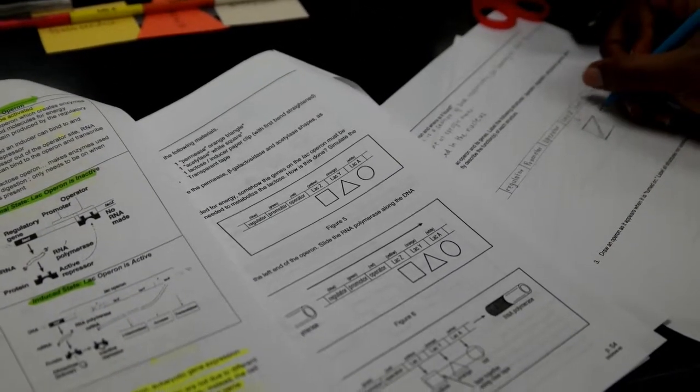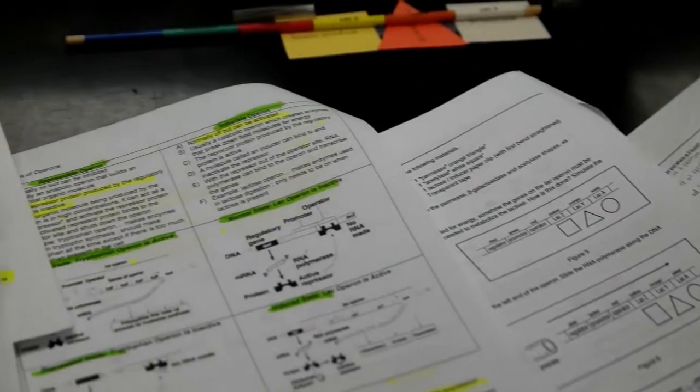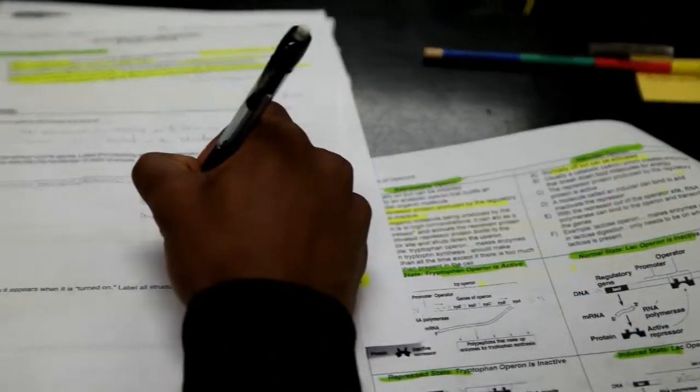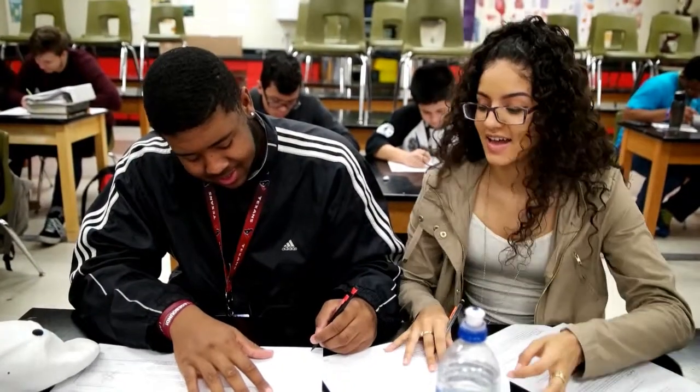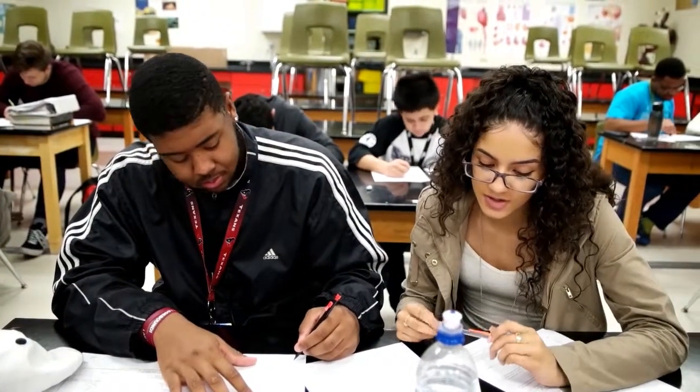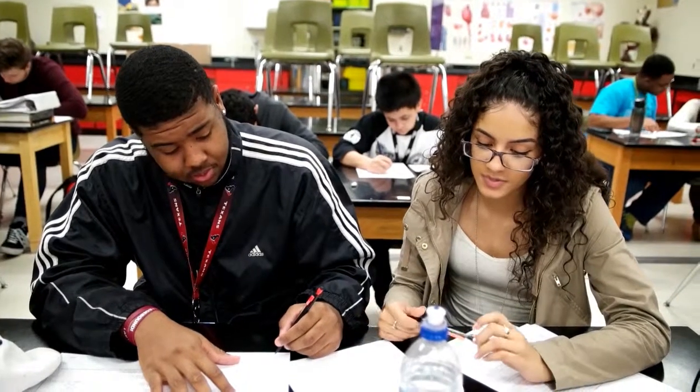Boom, turned on. On and off. Does it matter which side? Is it inducible? I asked them how do we show it? How do we show the lac operon being turned on?